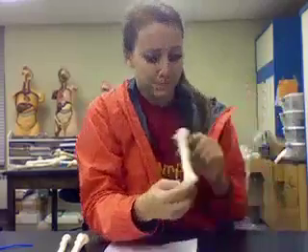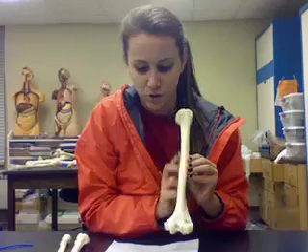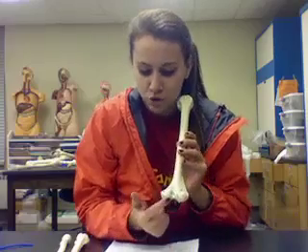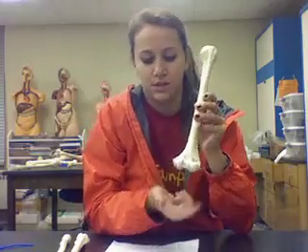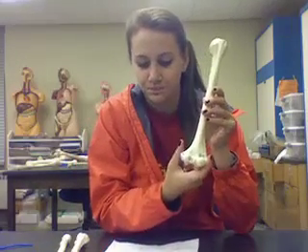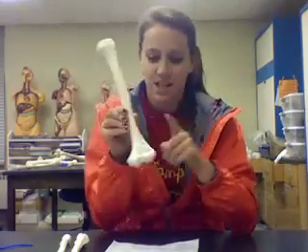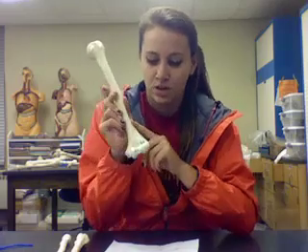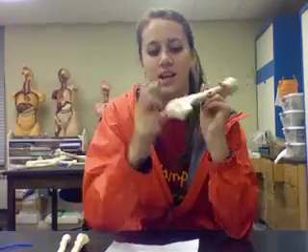Then you have the deltoid tuberosity, and then the radial groove, the trochlea, capitulum, the medial epicondyle, the lateral epicondyle, the medial supracondylar ridge, the lateral supracondylar ridge. Then we have the coronoid fossa, radial fossa, and olecranon fossa.